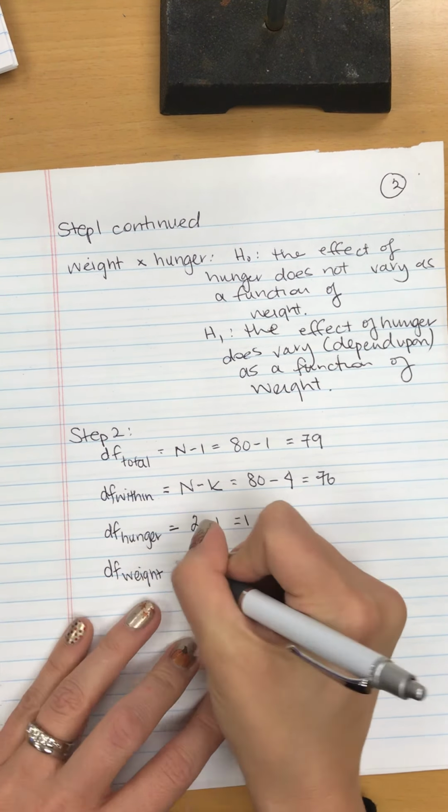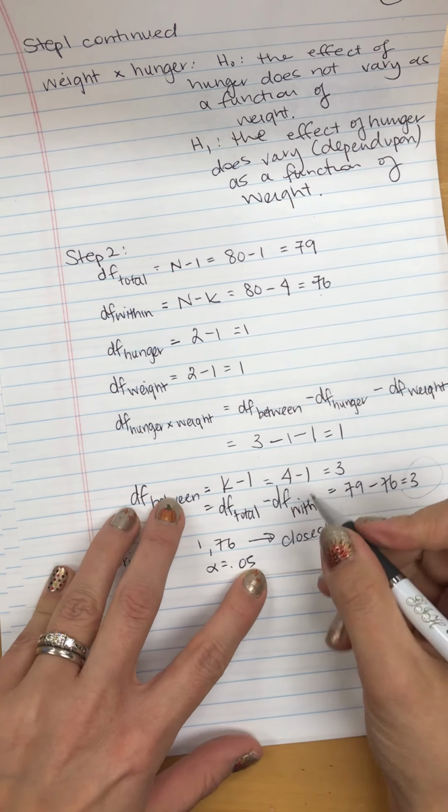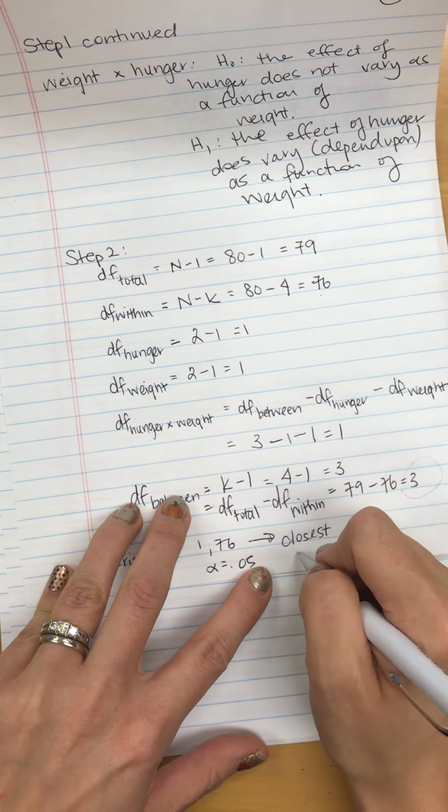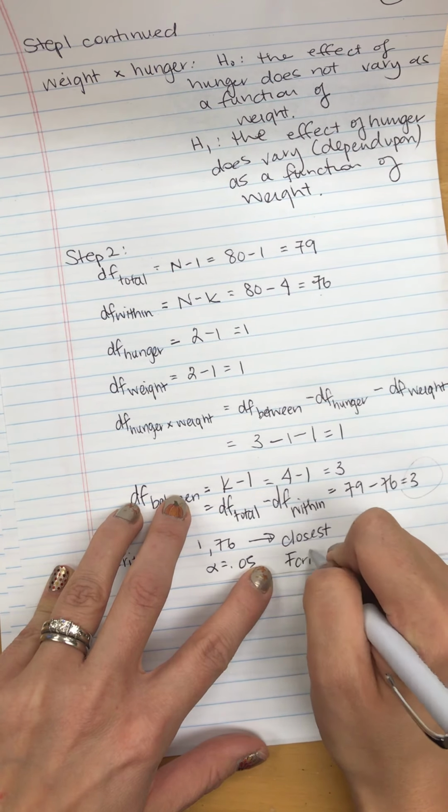With an alpha of 0.05, my F critical is equal to 3.98. And now this F critical is for all three of the tests, the main effect of hunger, the main effect of weight, and the interaction, because the degrees of freedom are all the same.